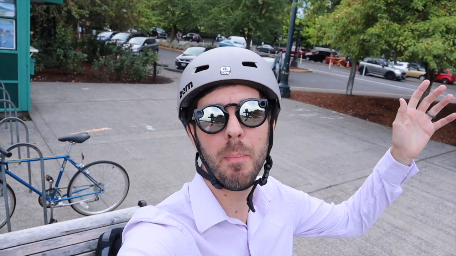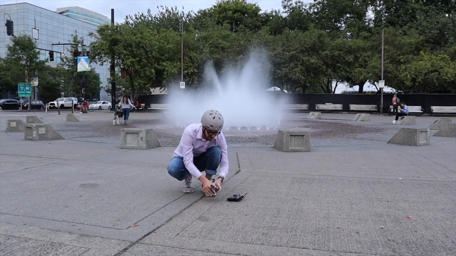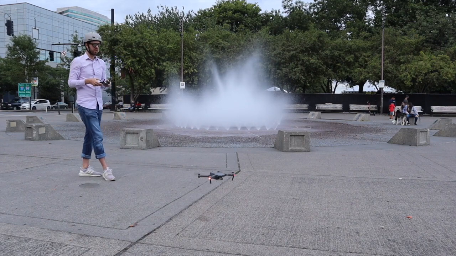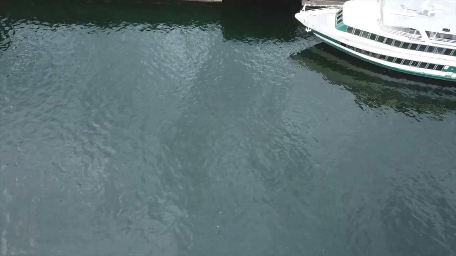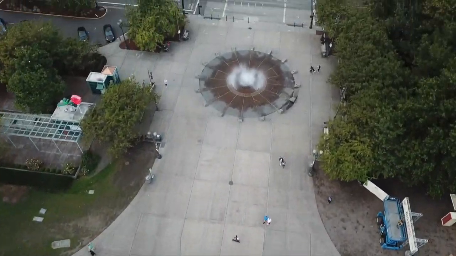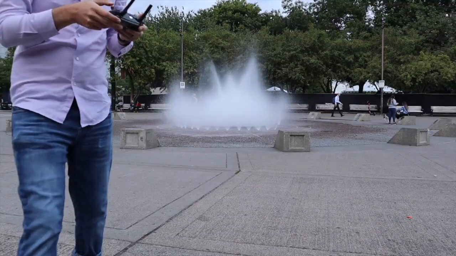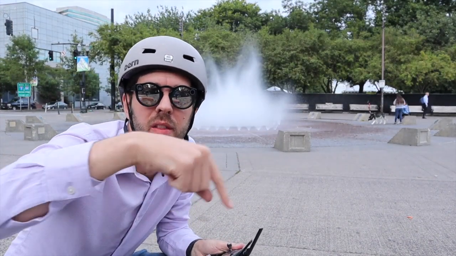All right, now it's for the fun part. We are going to take the bird up in the air. First I'll take a few aerials. All right, we're gonna do what's called a pivot point, where we circle around the fountain and give that point of view.